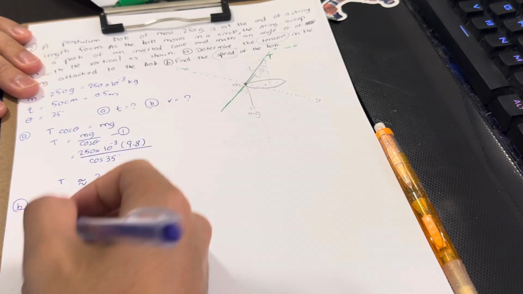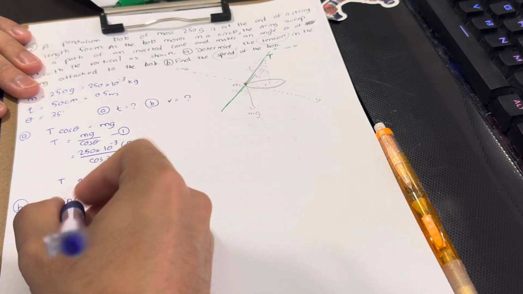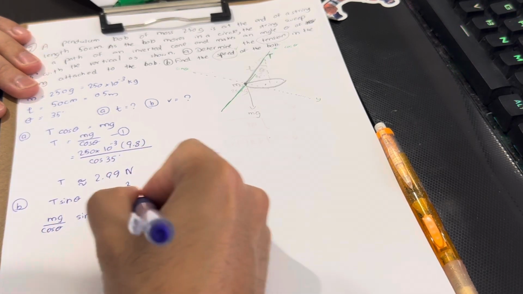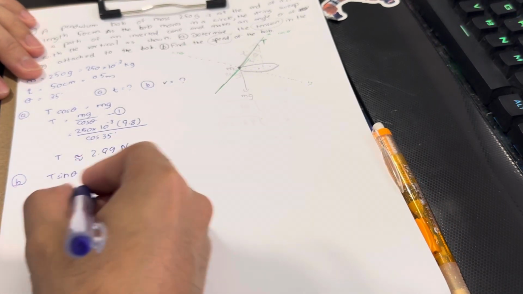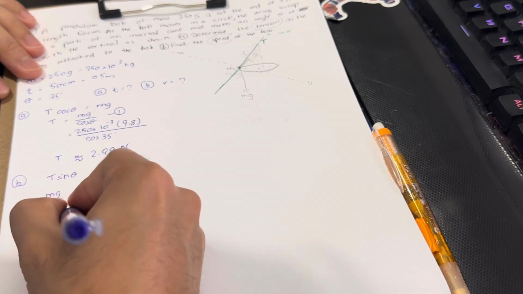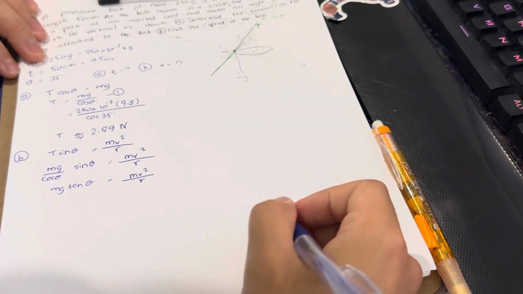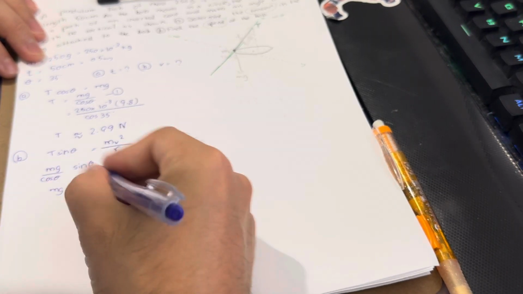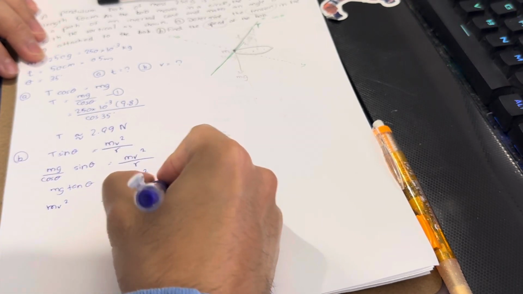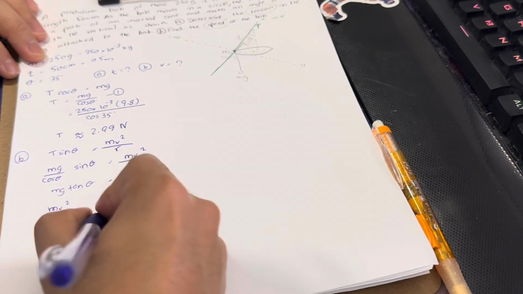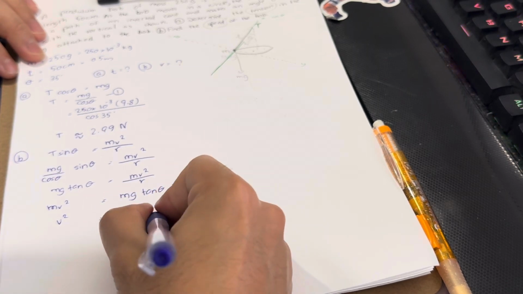So T is right here in equation 1, mg by cos theta, times sine theta, equals mv squared by r. Sine by cos is tangent, so this is mg tan theta equals mv squared by r. We have to find v, so we use cross multiplication. mv squared equals mg tan theta r, so v squared is mg tan theta r divided by m.